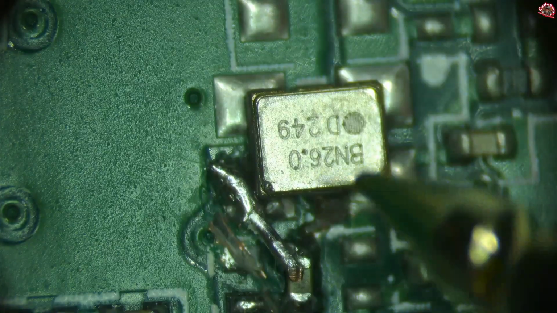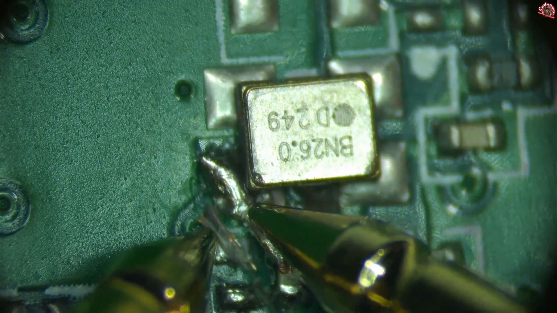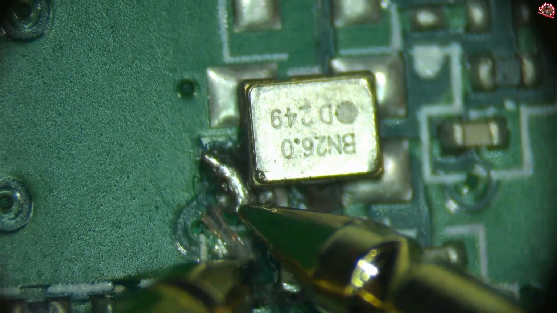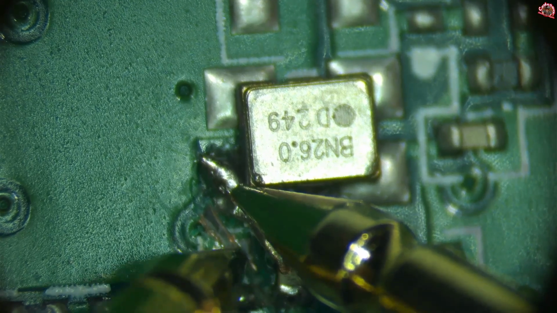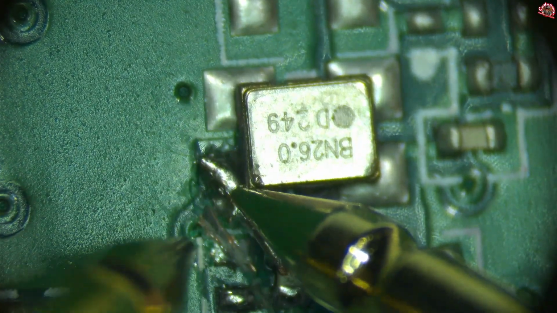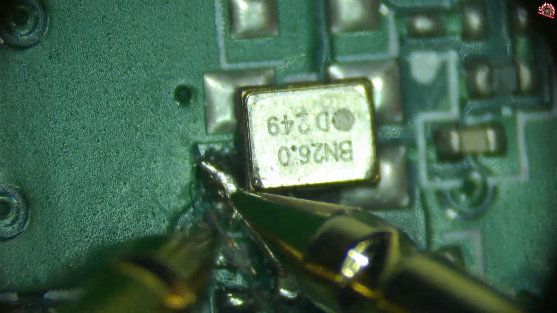So from body to here, no contact, excellent. From here to here, no contact. And from here to here, contact, no contact, no contact, no contact, no contact, no contact, excellent.